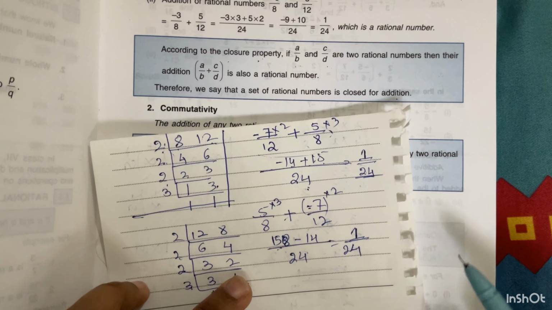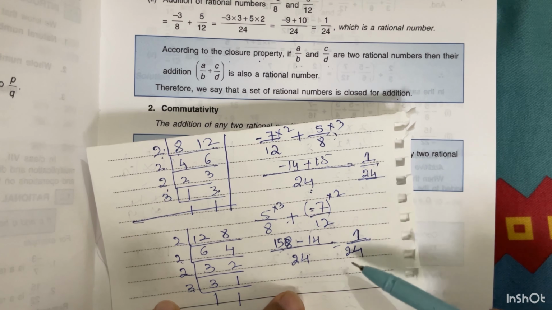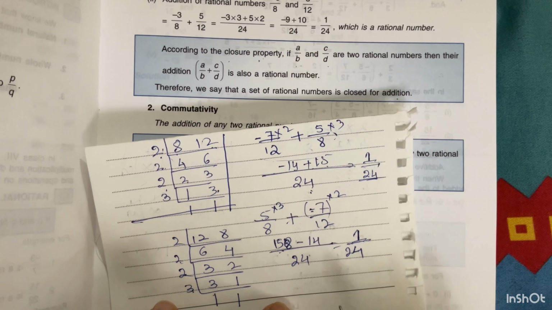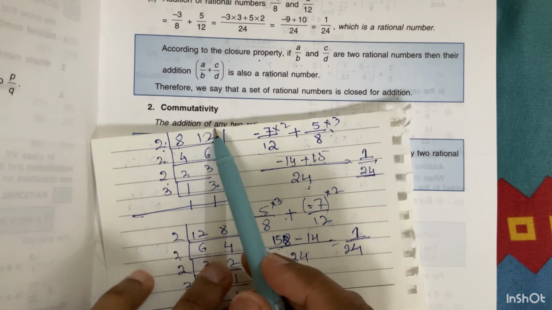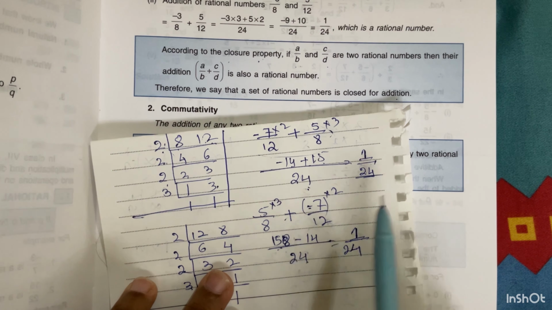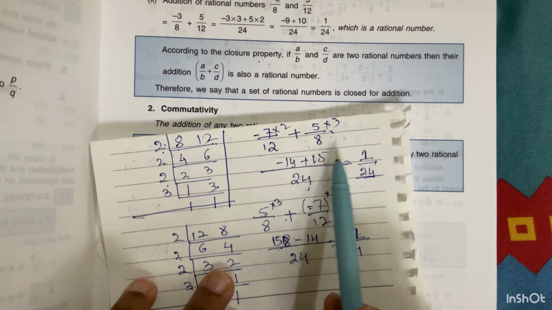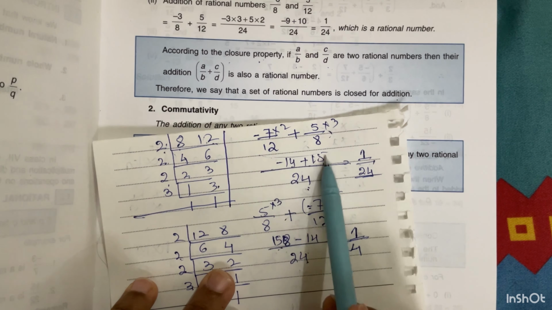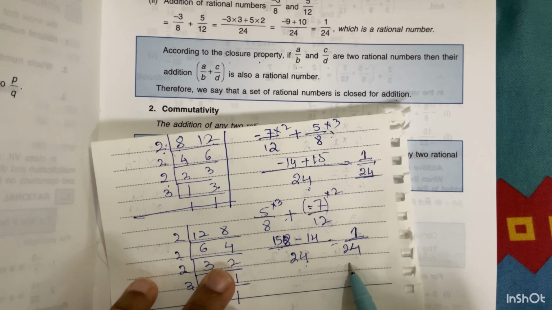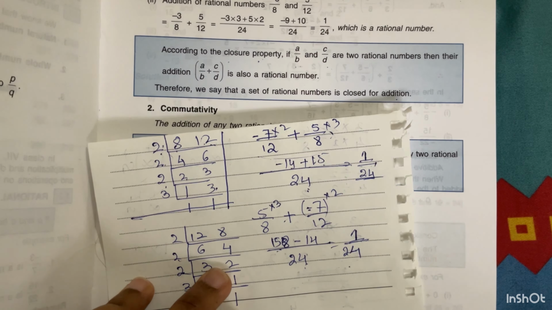Yes, from this we can say that both answers we got are the same. Okay, that is what the commutativity of this property says. If you change the rational numbers' places, still we are going to get the same answer. That is also a rational number here.